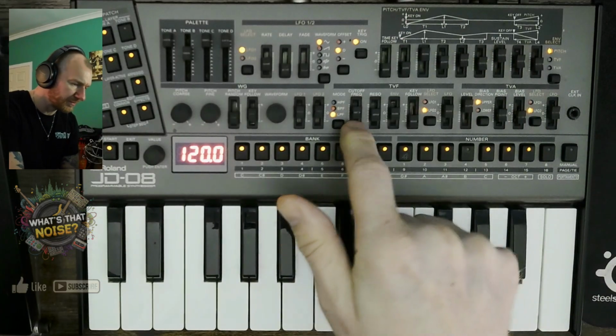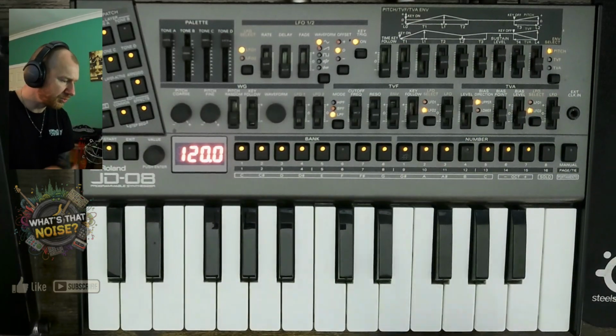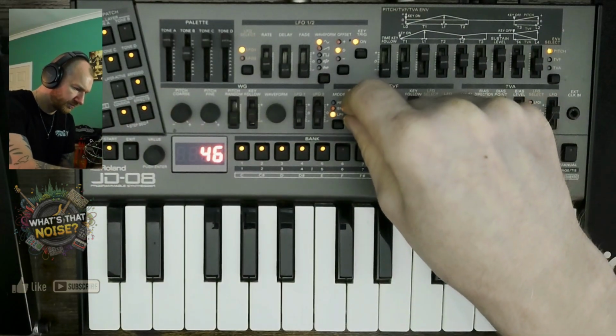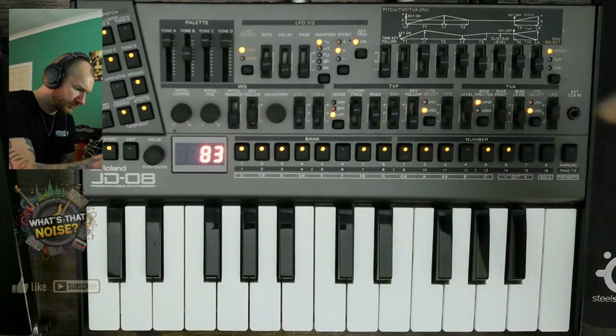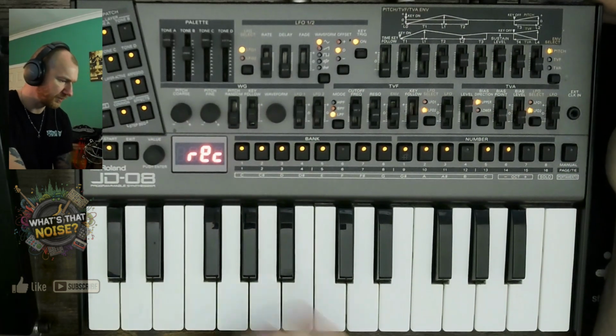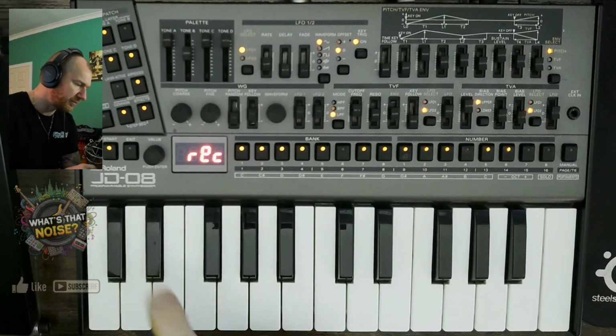So we have our filter cutoff, and I want to record it into my sequence. That's how easy it is. When I'm in recording mode, I'm just moving the parameter.